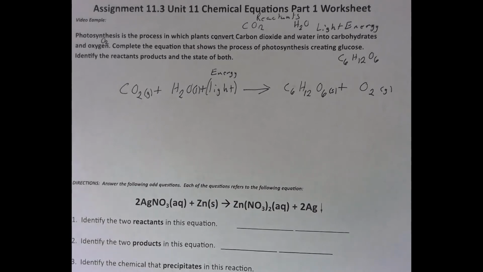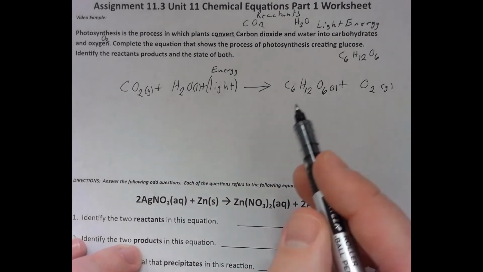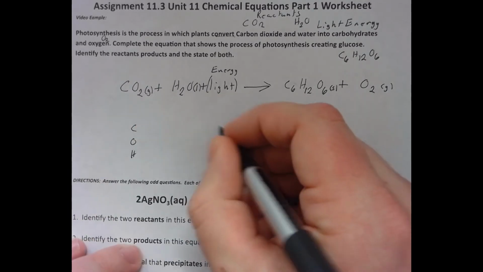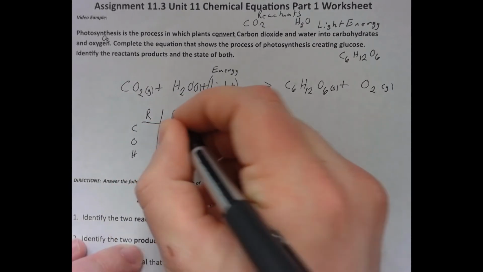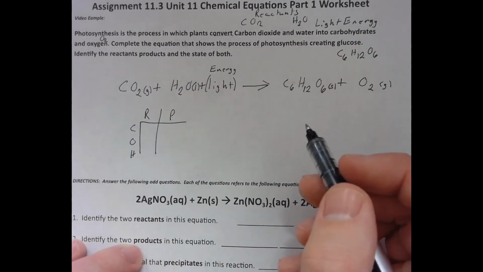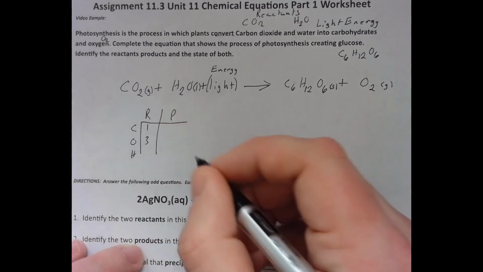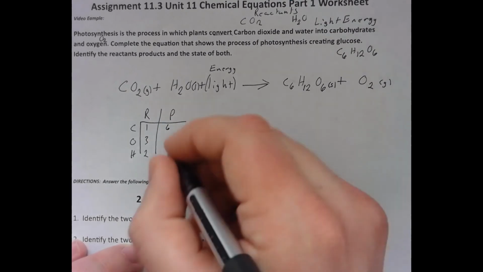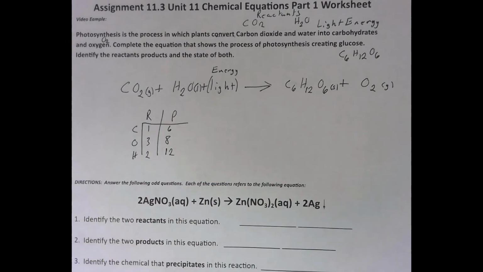Now it's not done because it needs to be balanced. Balancing is something that we'll do a lot more of as we go. But for practice, I want to show you what we do. So we see here we have C, O, and H on both sides. So we don't have anything else. So we'll put C, O, and H on both sides, for our reactants and our products. So we're going to put how many we see of each on here. So we have 3 O's, 1 C, and 2 H's on this side. And we have 6 C's, 12 H's, and 8 O's on this side.